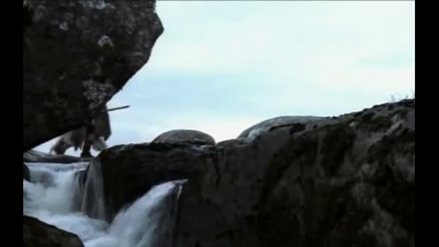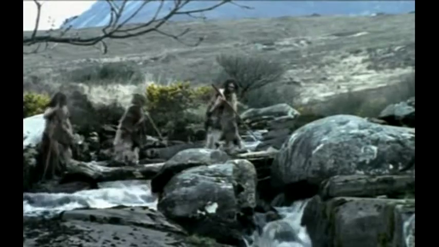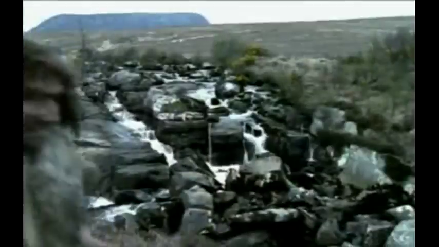The river is swollen with melted snow. In this freezing water, the newest member of the clan will only survive a few minutes.